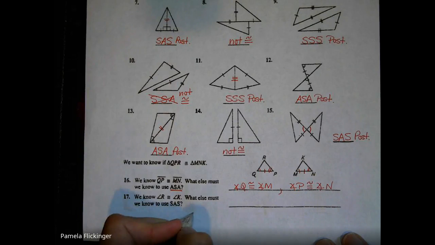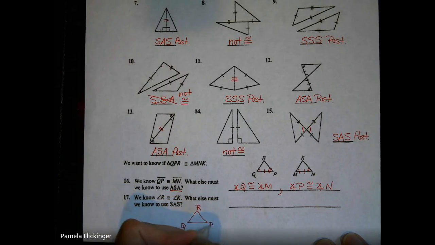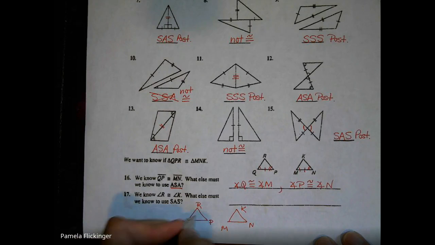Now I'm just going to redraw those so I can write on this picture too. So in the second one, they give us that angle R is congruent to angle K. This time we want a side angle side pattern. So I'm going to need the sides on the left.